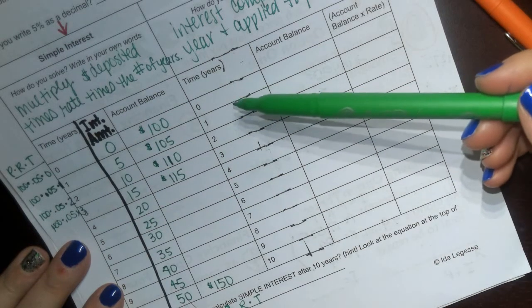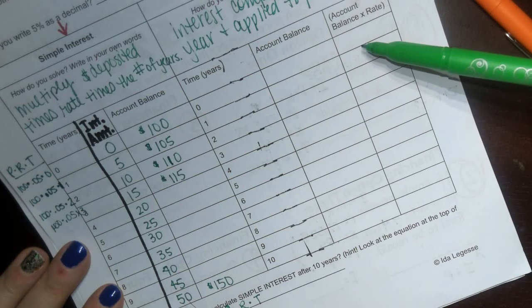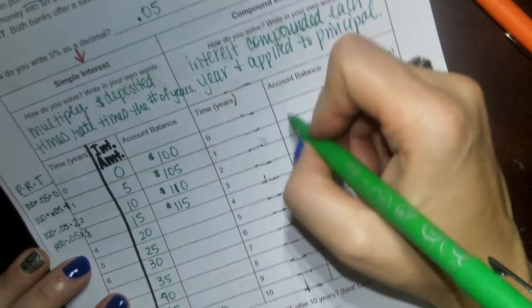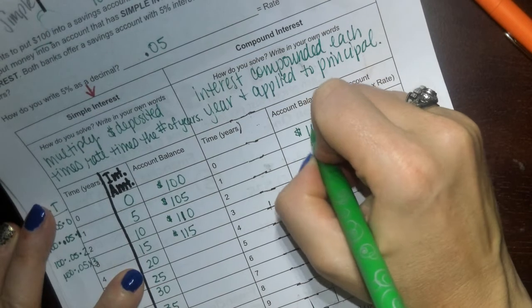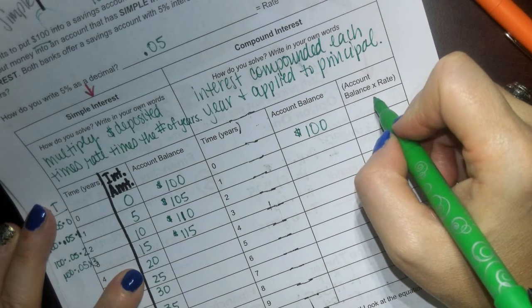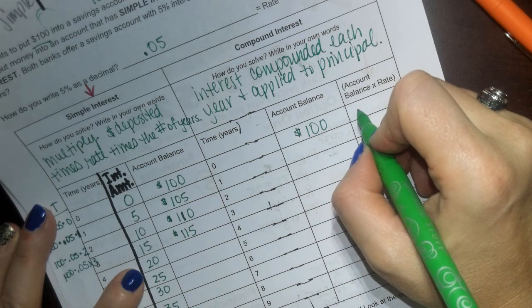So what this is essentially breaking down is the formula, okay? So this chart, you could figure out the interest each year. So at 0 years, remember the balance to begin with was $100, and then you take your account balance times the rate.